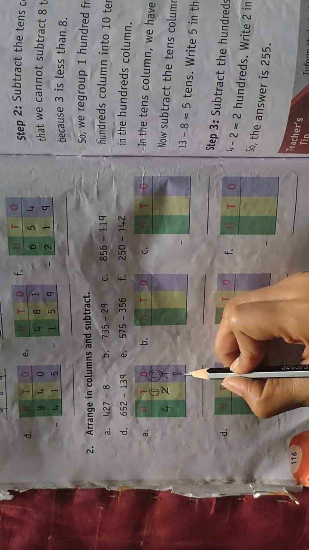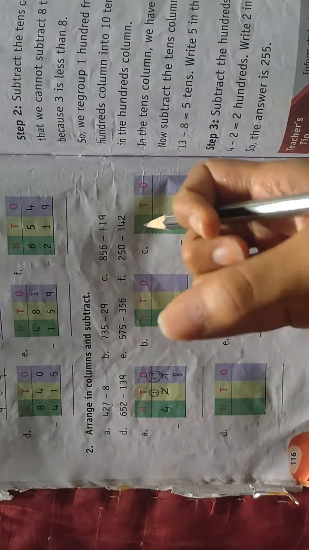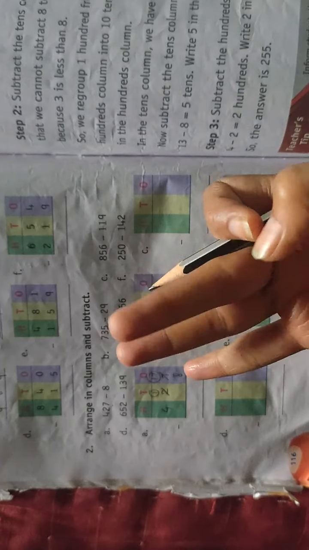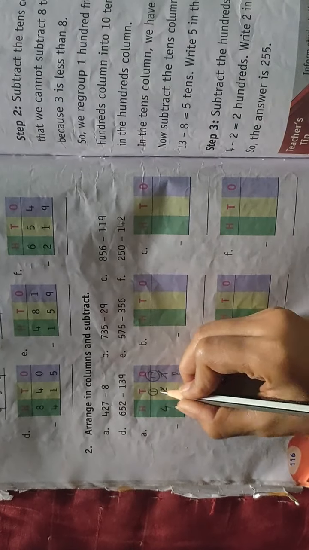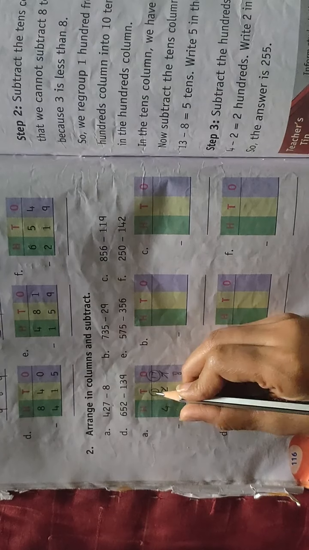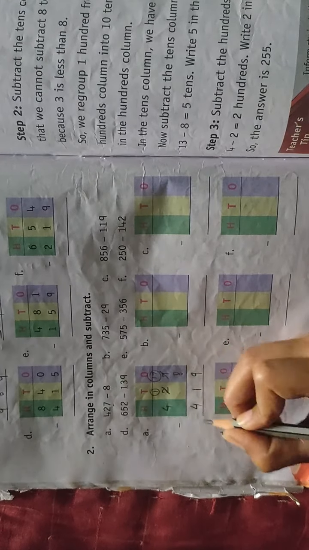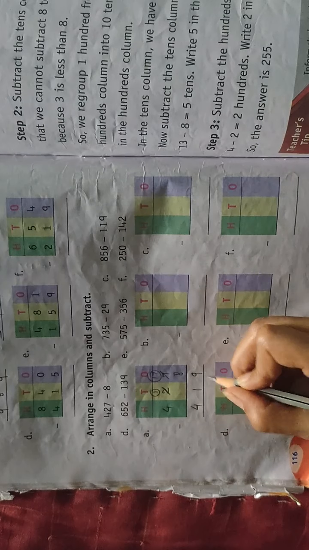Now count after 8 up to 17. After 8: 9, 10, 11, 12, 13, 14, 15, 16, 17 means 9. So 9. 1 minus nothing is there, 0 is there. So 1 minus 0 is 1. Again 4 minus 0 is 4. So your answer here is 419.